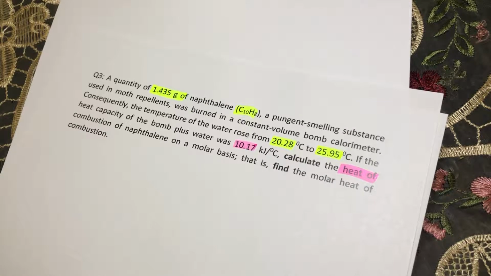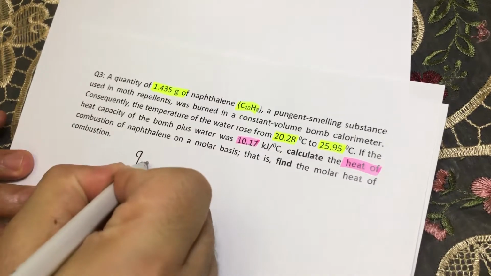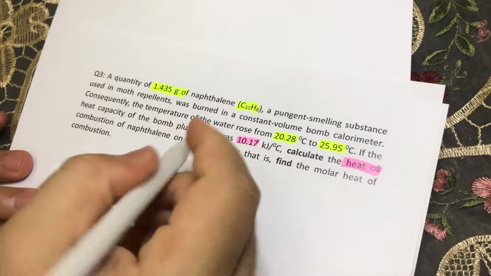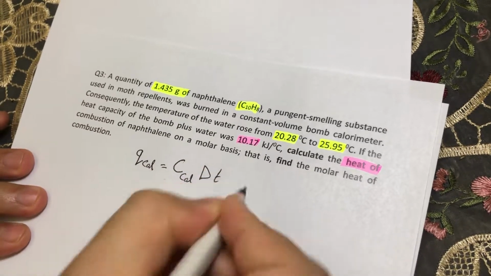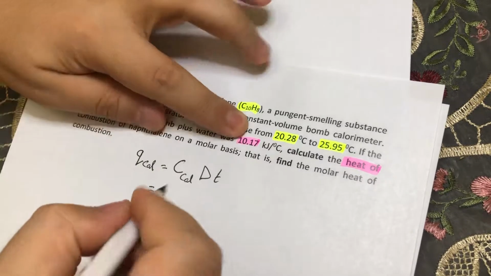The heat absorbed by the bomb and water is equal to the product of the heat capacity and the temperature change. Q calorimetry is equal to heat capacity of the calorimeter times delta T. This is from the question.